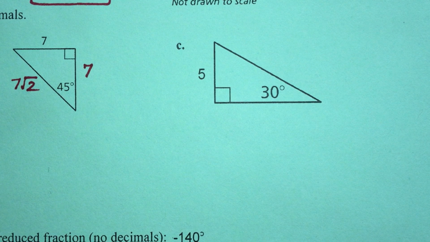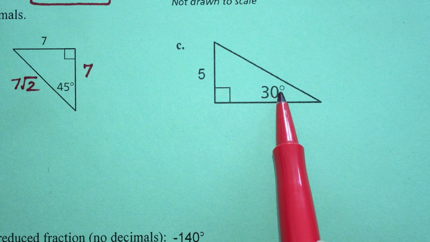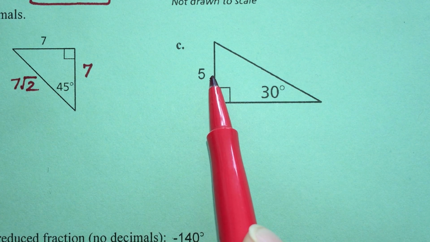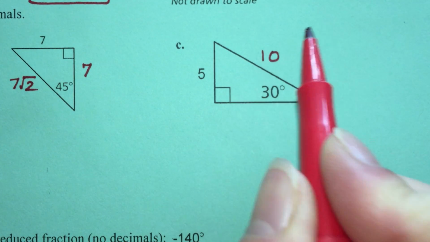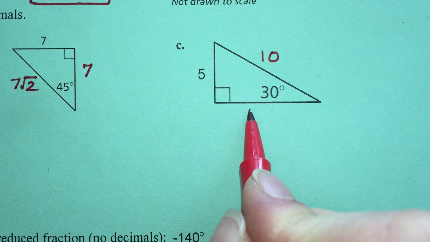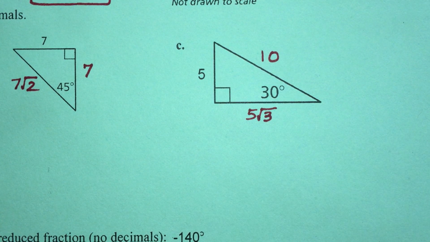It's just flipped around. We're given the shorter leg. You can know that because it's across from the smallest angle. 30 is the smallest angle. That's the shortest side. We're going to double it to get the hypotenuse. And we're going to take that smallest side times square root of 3 for the other medium-sized leg.